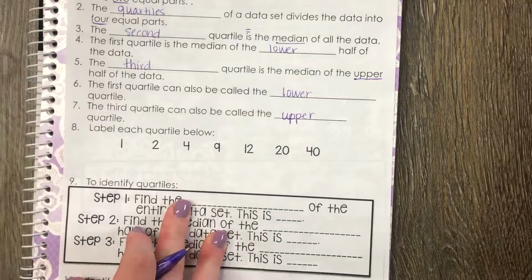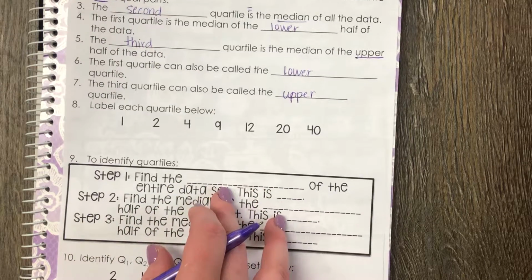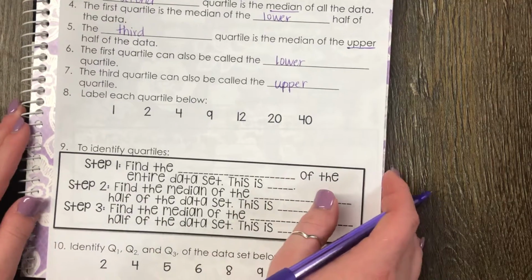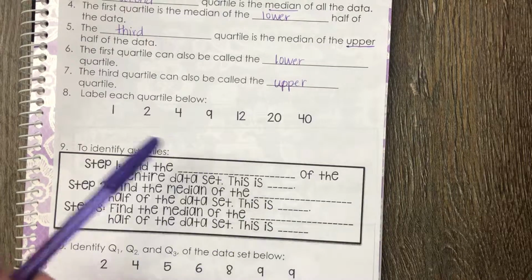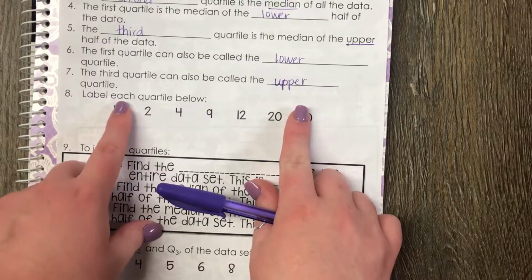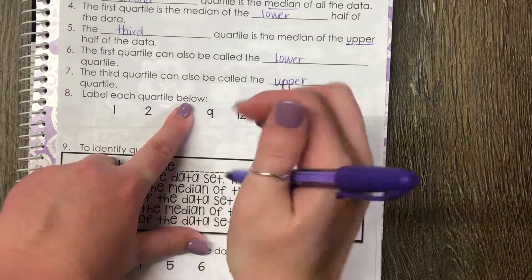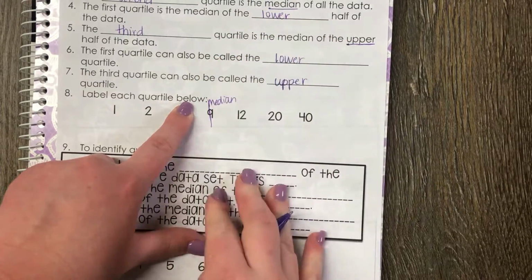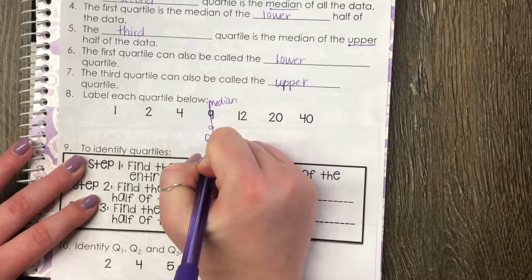Okay, so we're going to go ahead and label the quartiles for the data given in number 8. Okay, so if we're going to find the median of these numbers, we have to be in order from least to greatest. Let's not forget that. But lucky for us, we already are in order from least to greatest, so now we need to find the median. So we have to mark off in pairs. So here's a pair, we move in, marking off a pair, and move in one more time. So this is our median. Okay, so 9 is the median, or quartile 2.